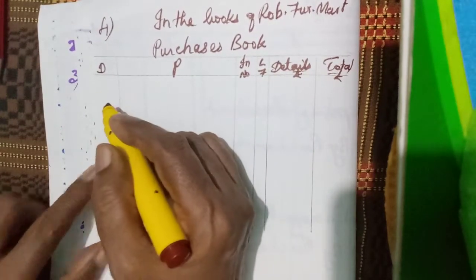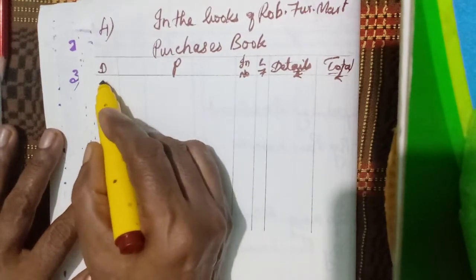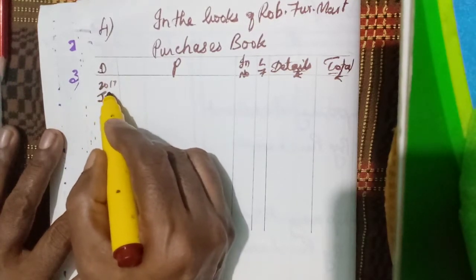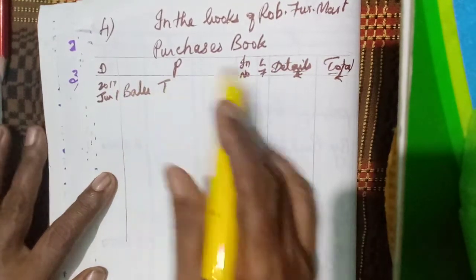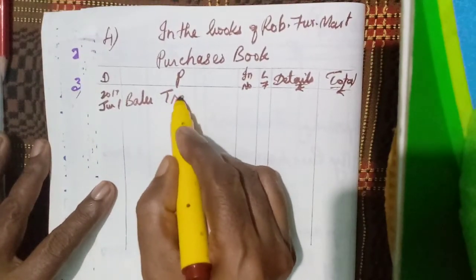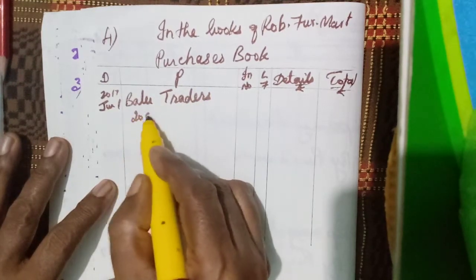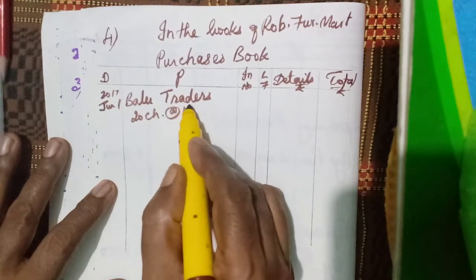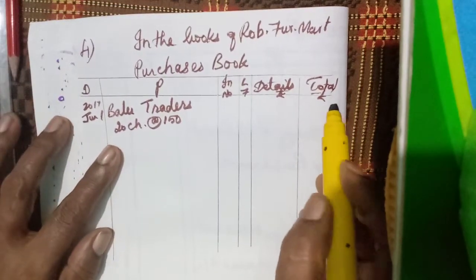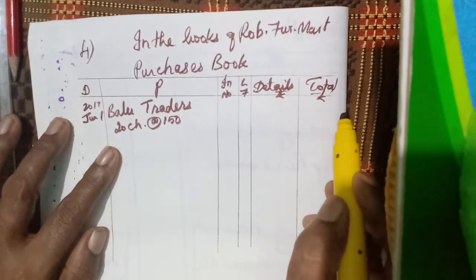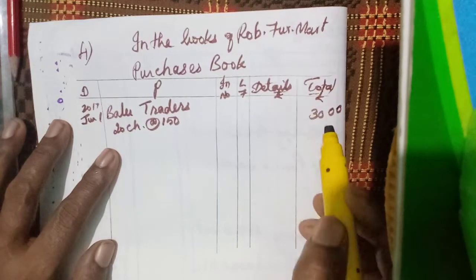Now the first one, purchased from Balu Traders. So write the date, 2017 June 1, Balu Traders. What are we purchasing? 20 chairs at the rate of rupees 150 each. So only one item; we will write in the outer column. How many? 20 times 150, that is 3,000.